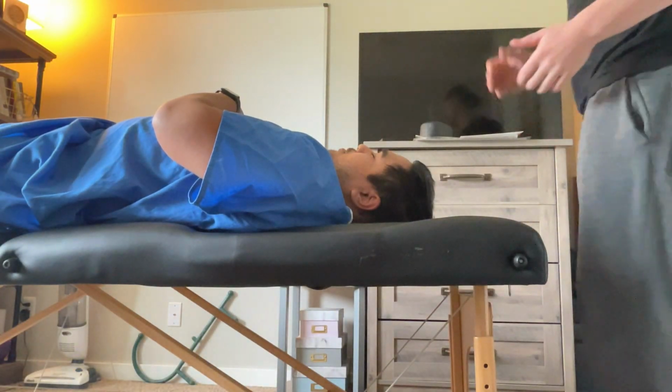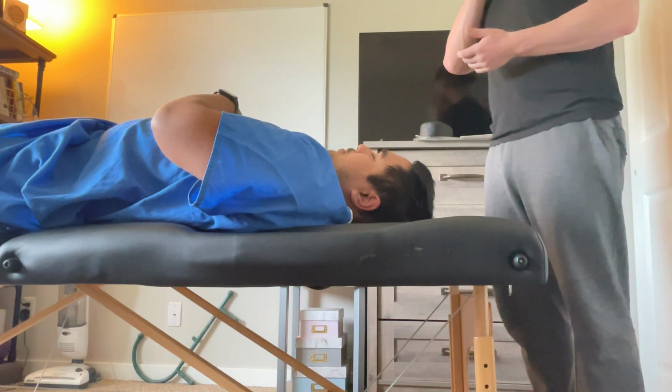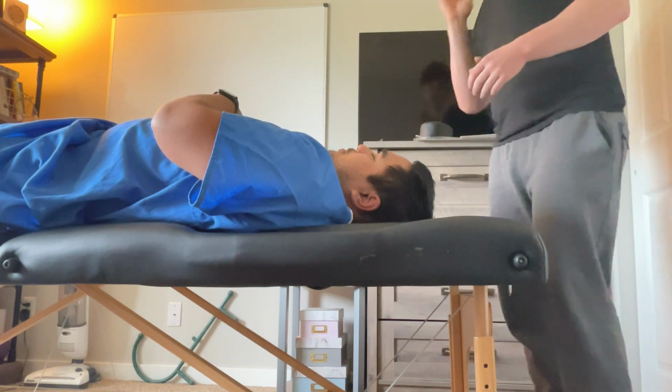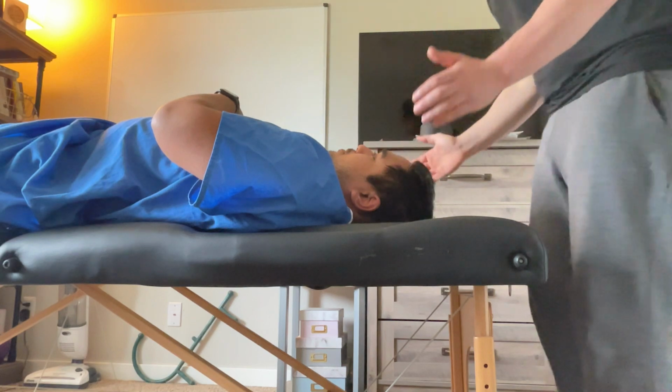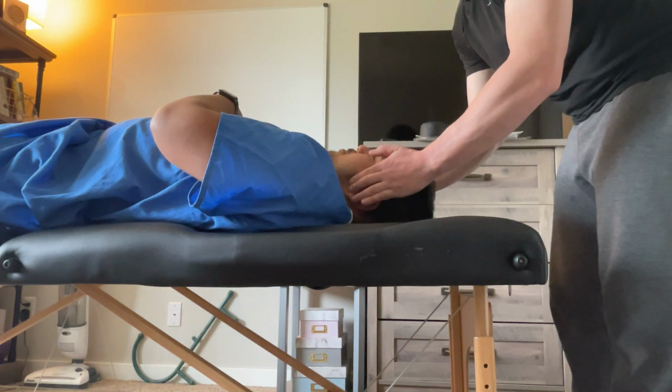Alright, so the next adjustment is going to be the supine TMJ long axis distraction. So I'm going to, are you okay if I touch your face? Yep. Finding the temporomandibular joint and have my patient open and close his mouth nice and slow.